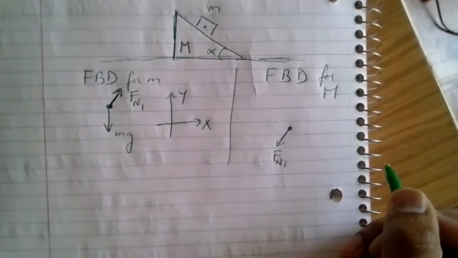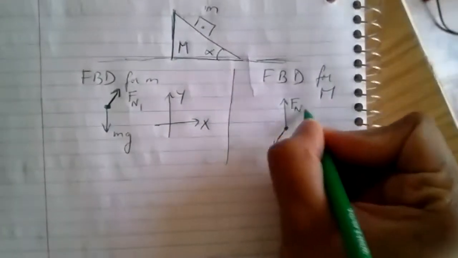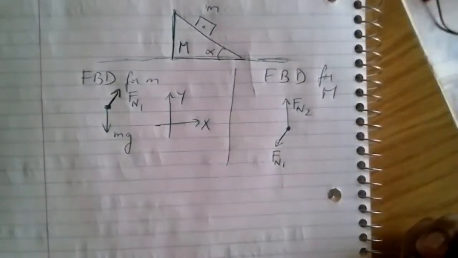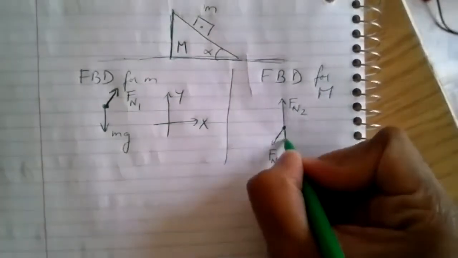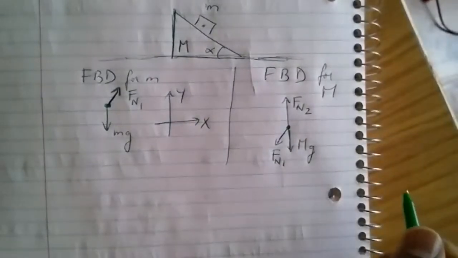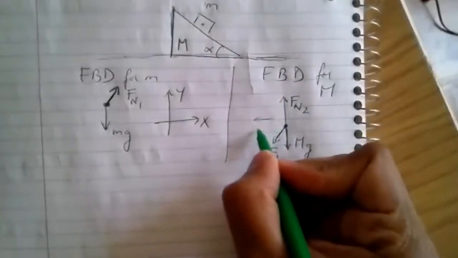We would have a normal force pointing up from the ground. I'll call that Fn2. And gravity, so we have capital Mg. In this case, we know there's no vertical motion, so there's just going to be an acceleration in the negative x direction.